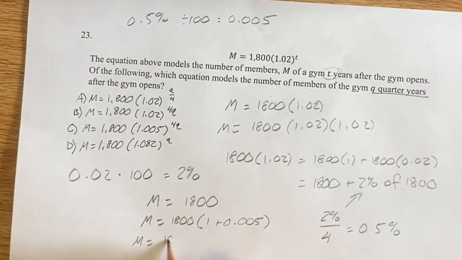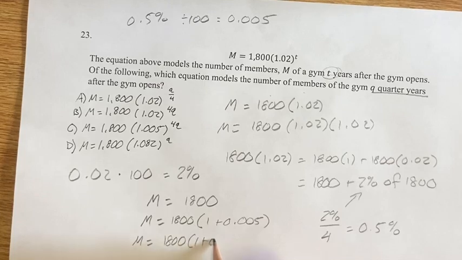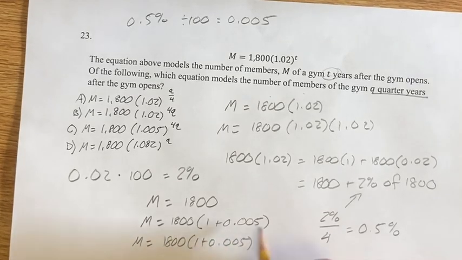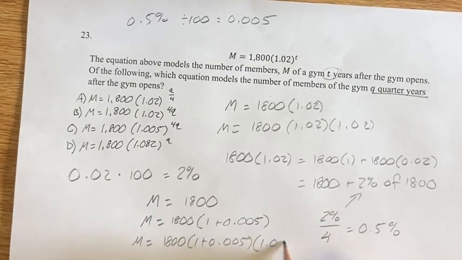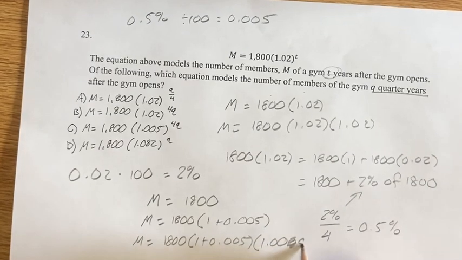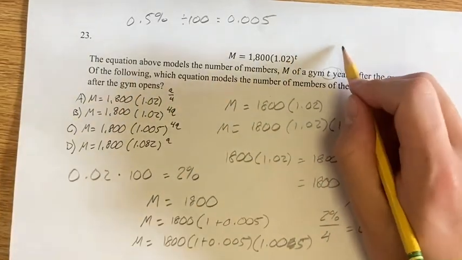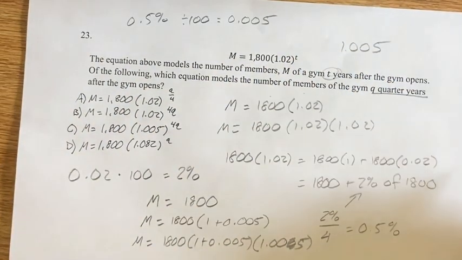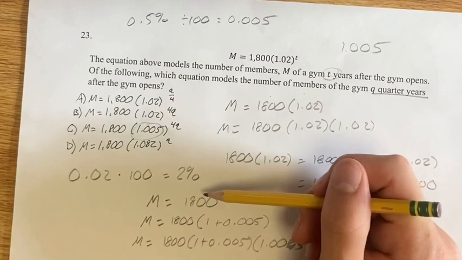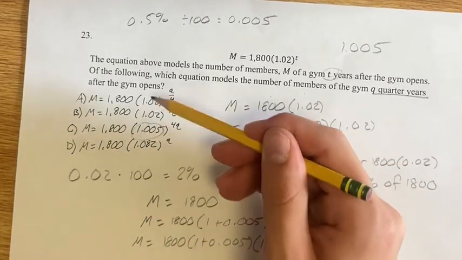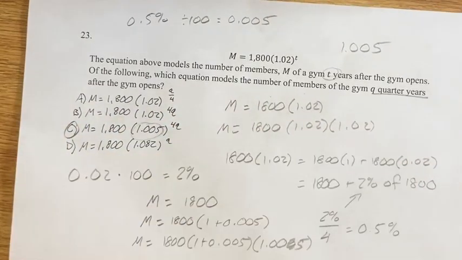In the second period, we take the value of the period before and then multiply it by the same rate, 1.005, right? And this is our new rate. It's not 1.02 anymore, it's 1.005. And we don't even have to worry about the exponent because 1.005 is in this option and it's not in any of the other options, so you know C is going to be your final answer.